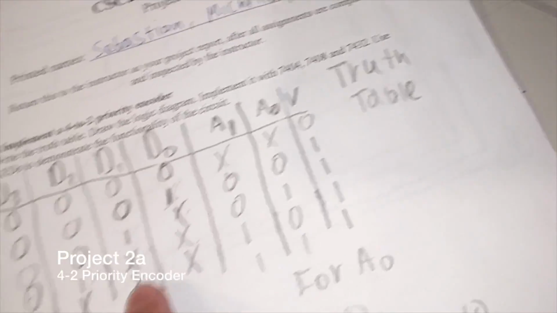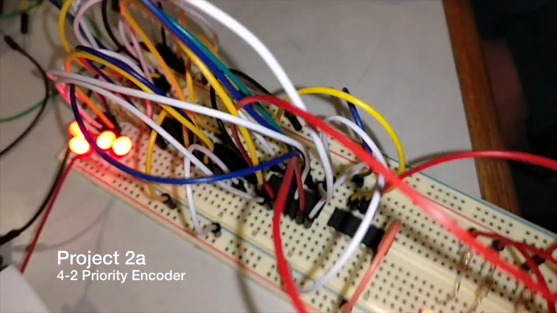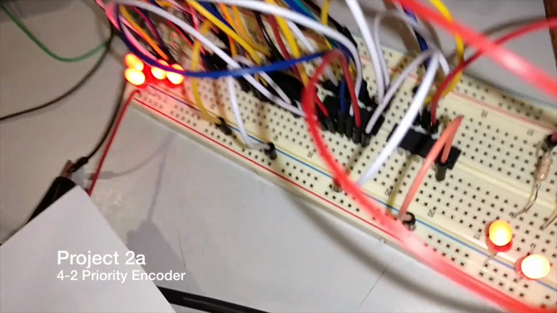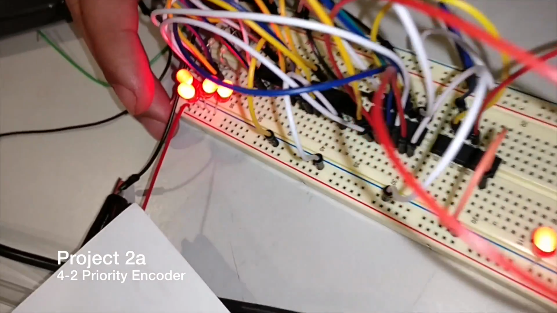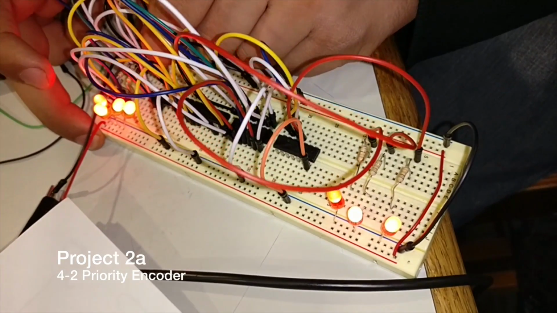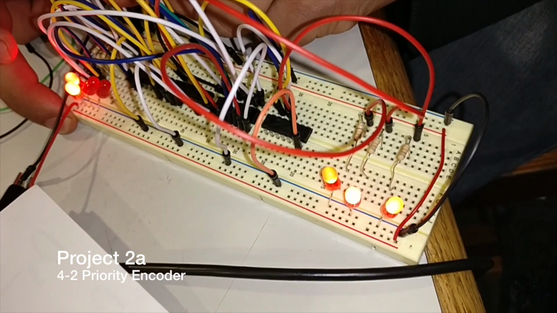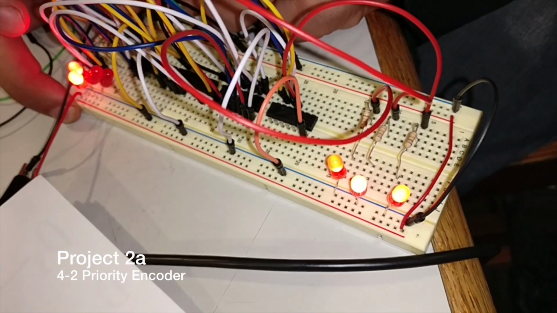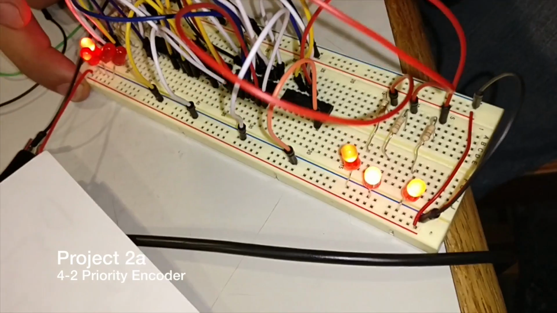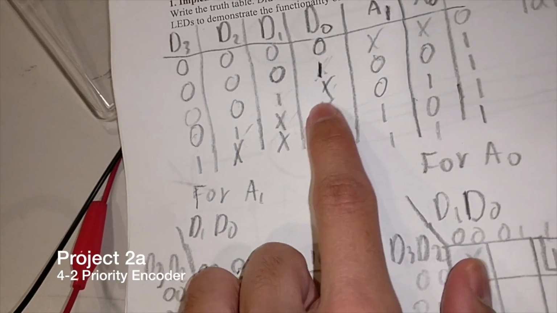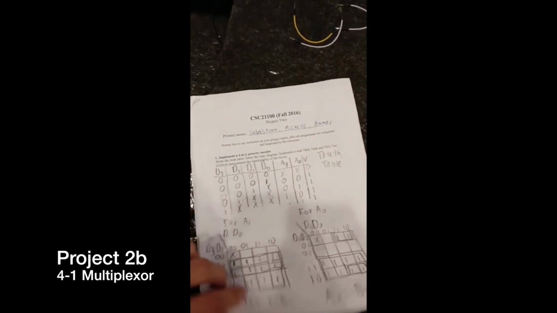And we can just check the functionality of these X's by removing any of the D0, D1, D2. Remove those, and this should remain on. Yes, correct. And correct. And the same thing goes for these X's over here. The same thing should happen. Thank you. This is Sebastian, Michelle, and Amar.